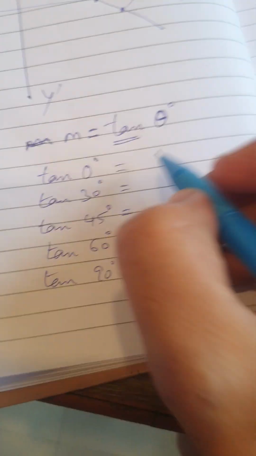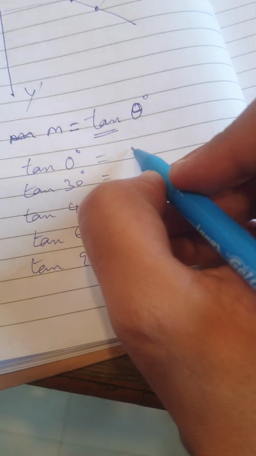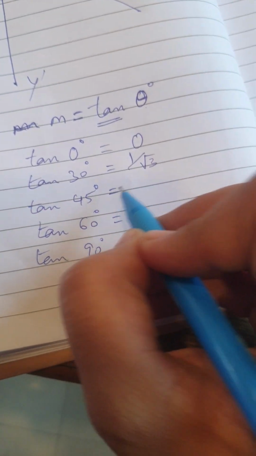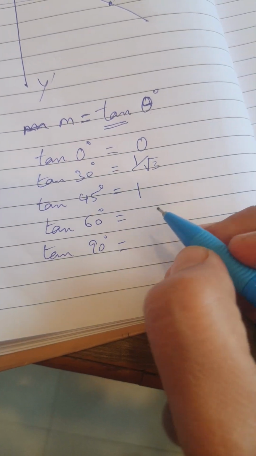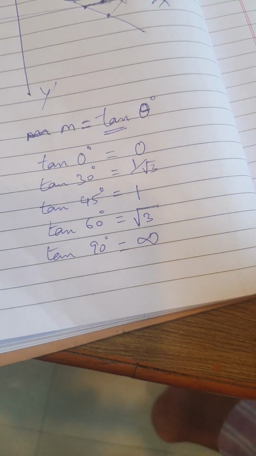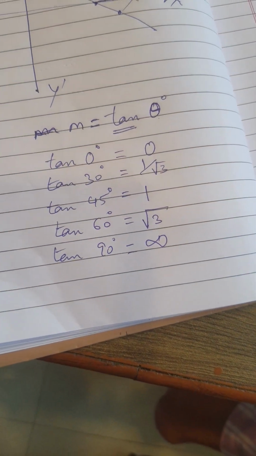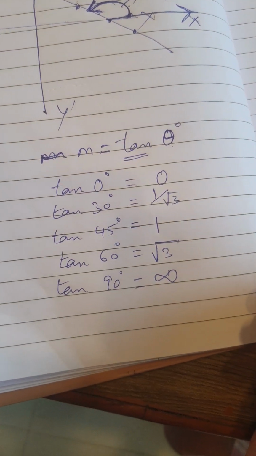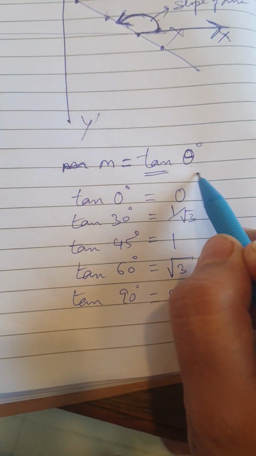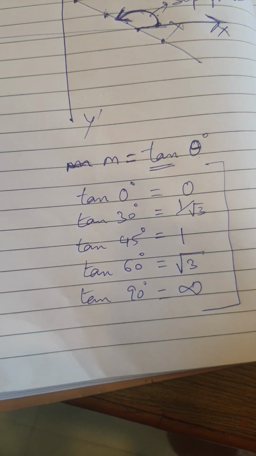So the value of tan 0 degree is always 0. The value of tan 30 is 1 by root 3. Value of tan 45 is 1. Tan 60 is root 3, and tan 90 is infinite. So to find out the slope of a line, which is m, we have to learn the values of tangent of these angles for now.